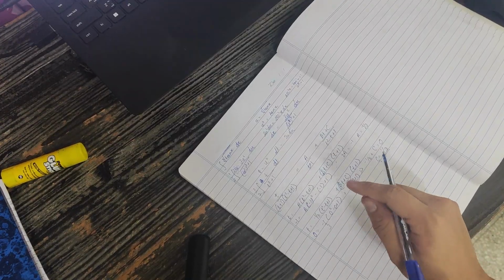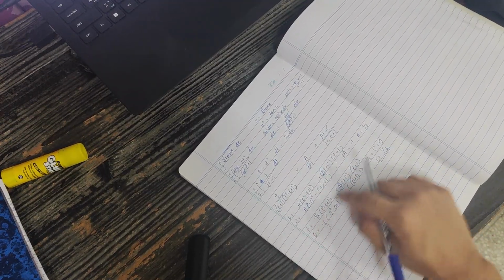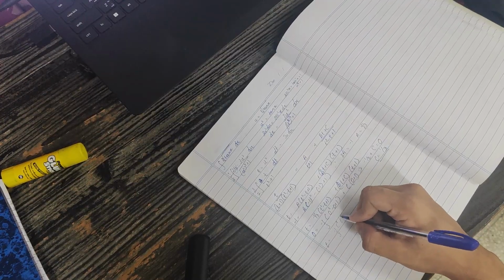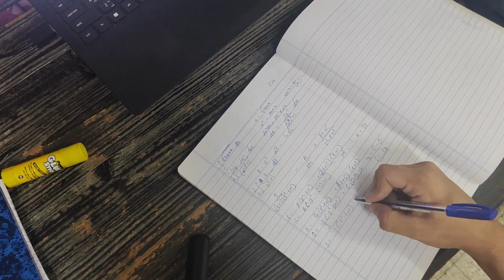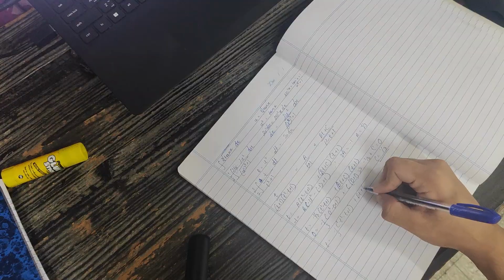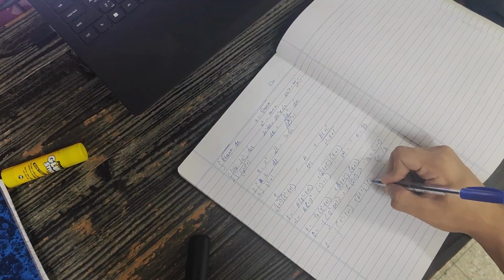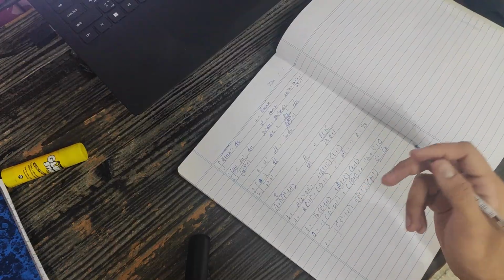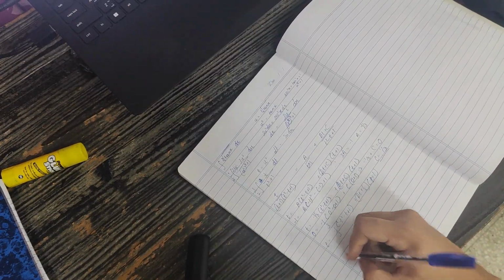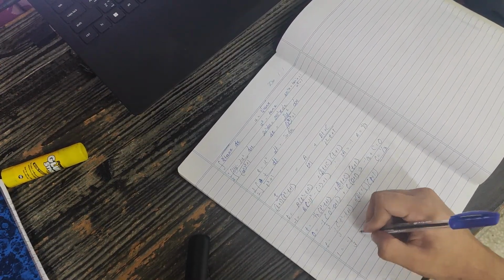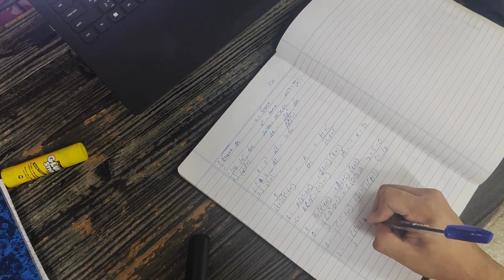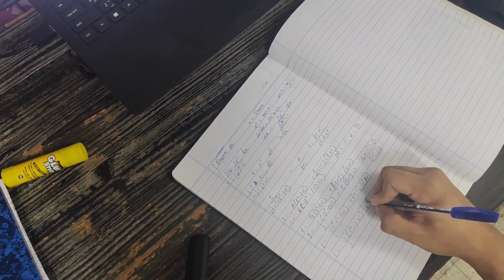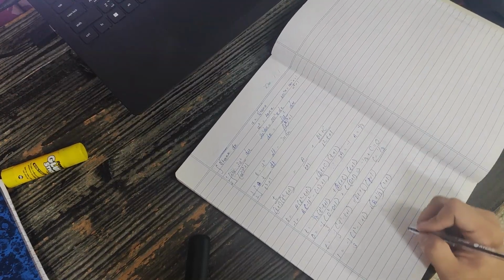Now all we have to do is just plug this back into this equation. t is equal to negative 1 over 3 times (t squared minus t plus 1) plus (bt plus 1 over 3) times (t plus 1). Now to get b, all we have to do is just let t equal to 1. So 1 is equal to negative 1 over 3 times (1 squared minus 1 plus 1) plus (b plus 1 over 3) times (1 plus 1).